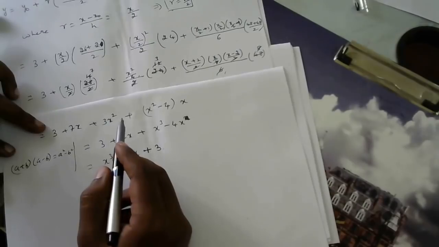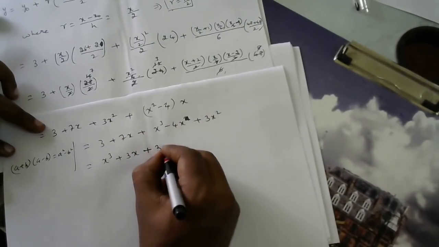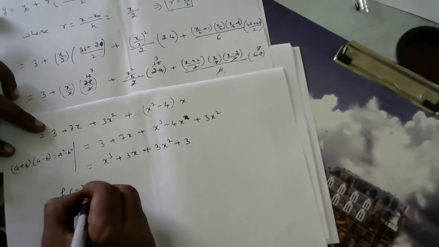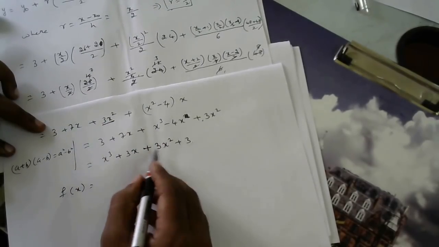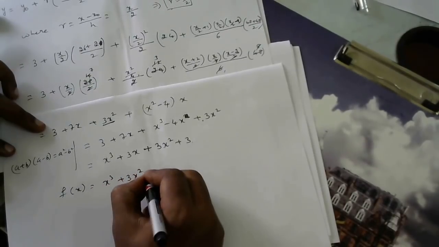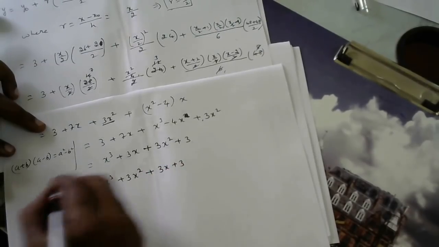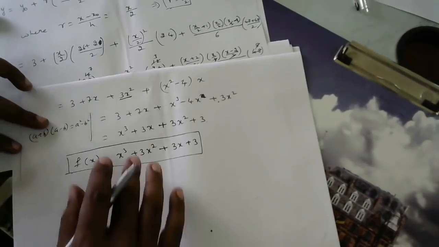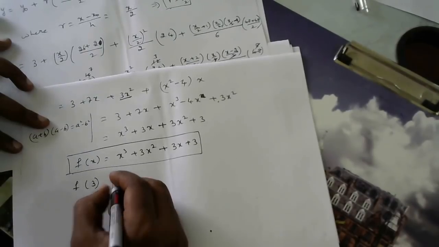So here plus 3x square is missing, so here 3x square plus 3. So f of x equals, I missed 3x square here, so I have written it here. So what do you get? x cube plus 3x square plus 3x plus 3. So this is your cubic polynomial. Now you have to find out f of 3.